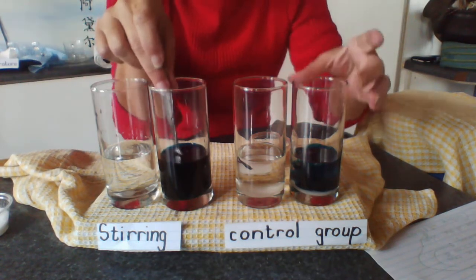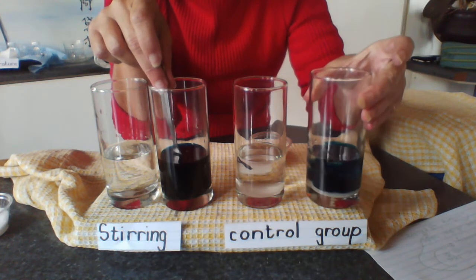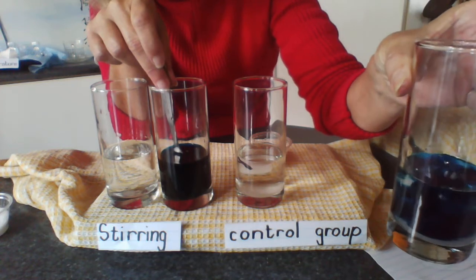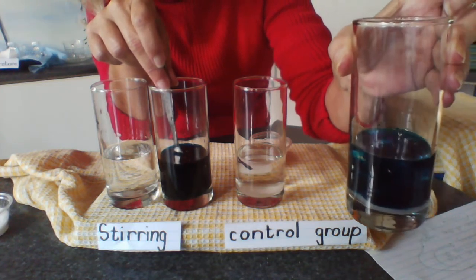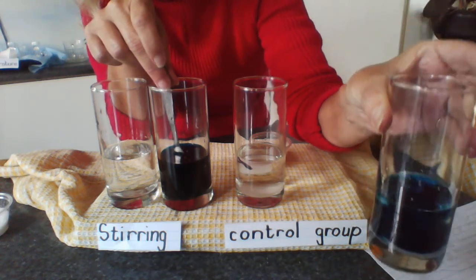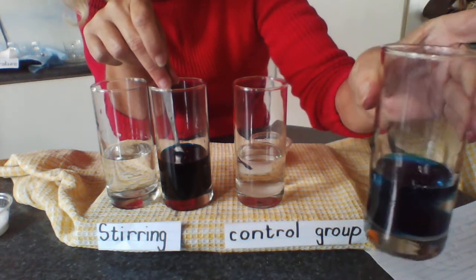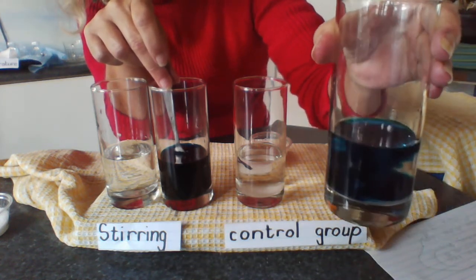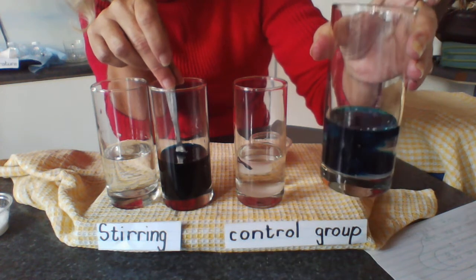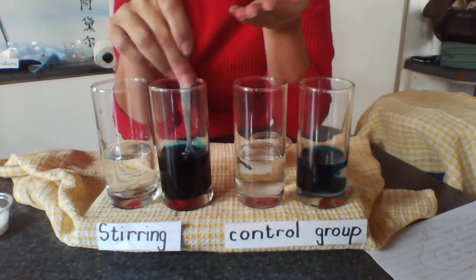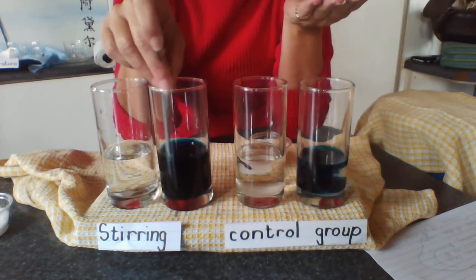If you watch carefully, you can see that all the food coloring has not dissolved into the water. It has not spread out throughout the water. This is so cool. Be very careful not to shake the glass. Can you see that there's still water that has not been colored? And this one, remember, we want to stir.